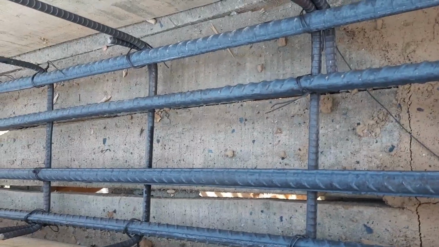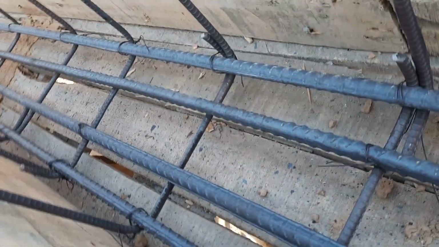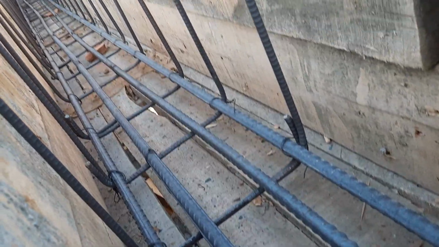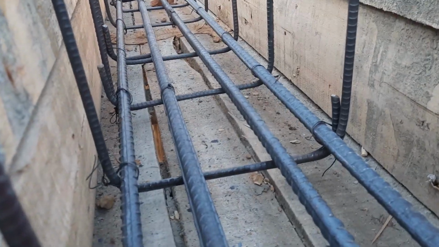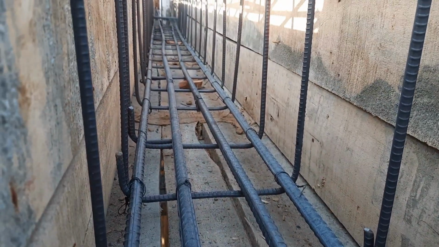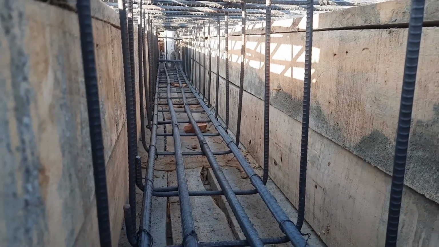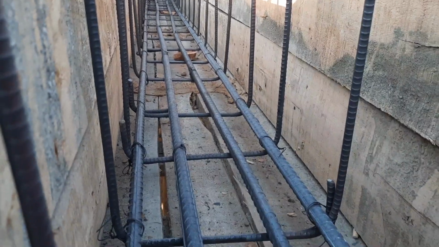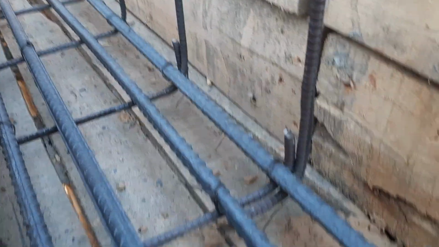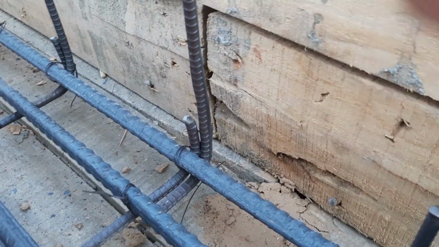If you see guys, the shuttering is open in some joints, it should be covered by any method because we have more chances of bleeding from concrete, and bleeding is a danger for concrete, if that is beam, column or slab, anyone.